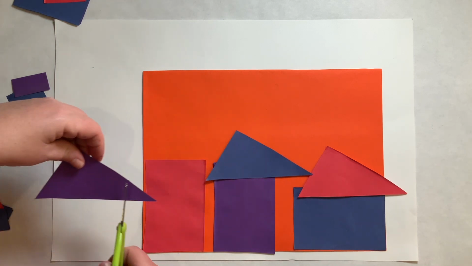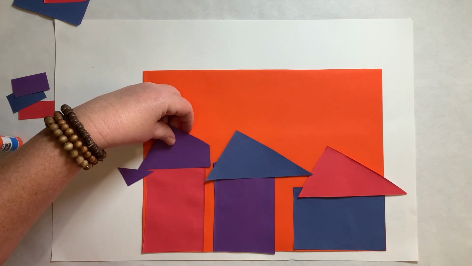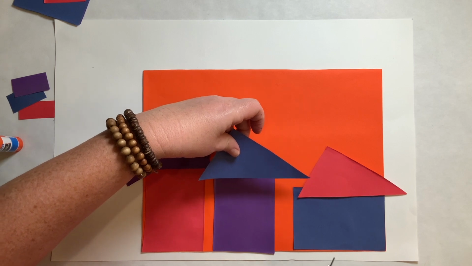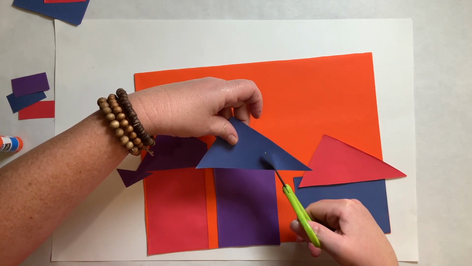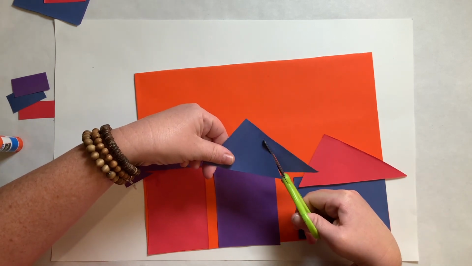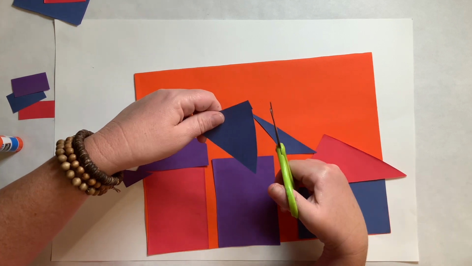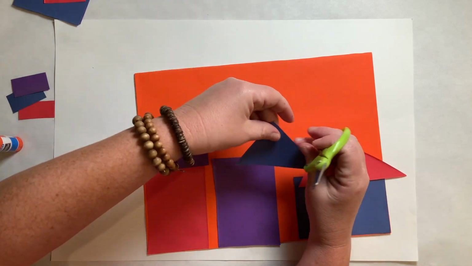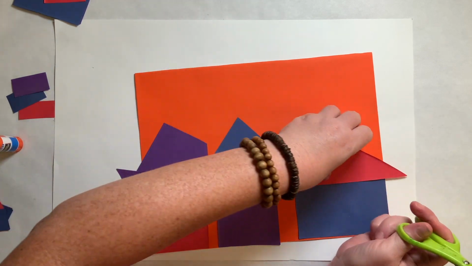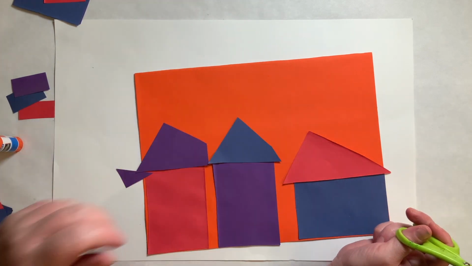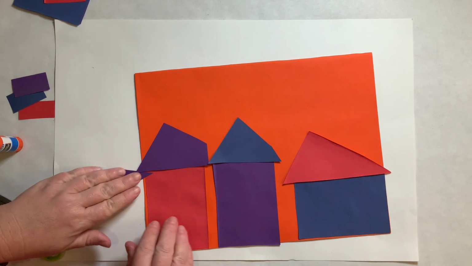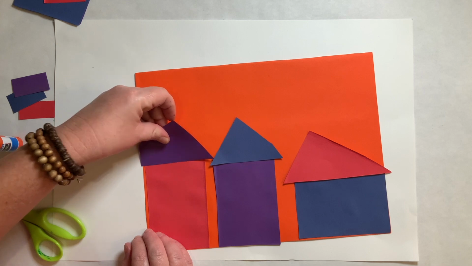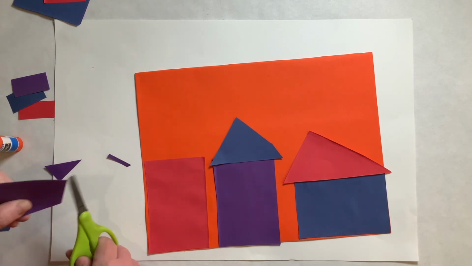You notice that? The triangles are too big. So I'm just going to trim the edge. And I know that's too big, so I could cut this off. See? It doesn't have to be perfect. It's close enough. See? And that one will fit. All right, so I'm going to go ahead and glue. I could even turn it this way. Look, yep, I like that. I am going to glue the roof.